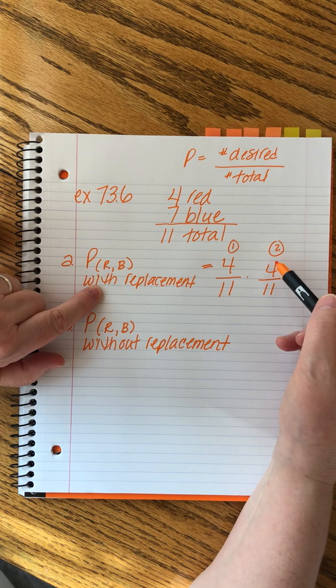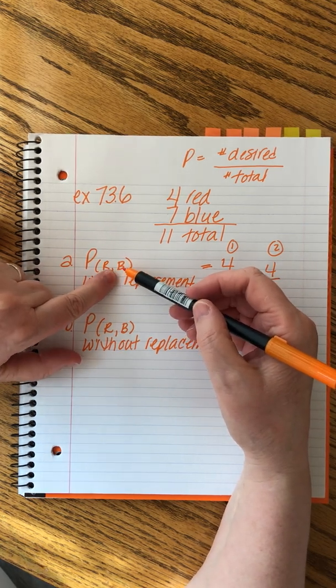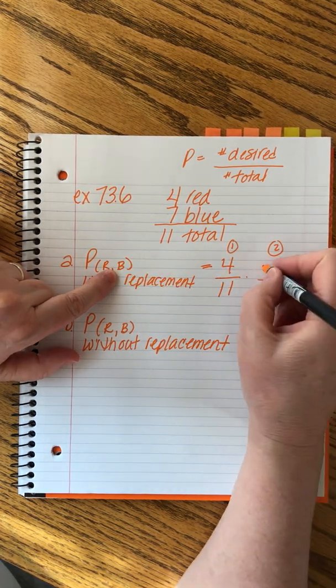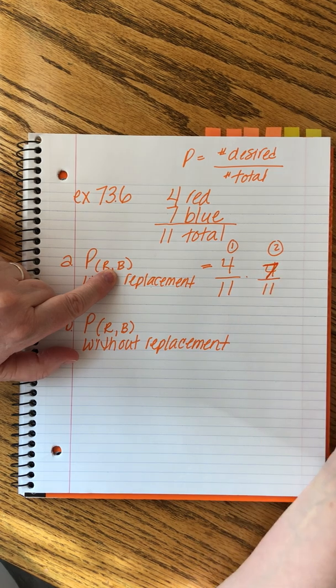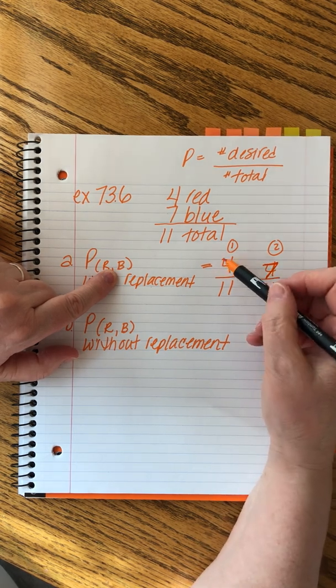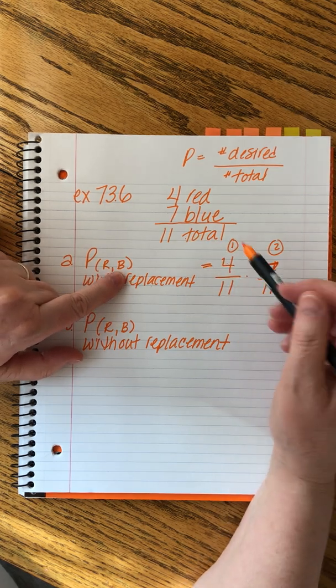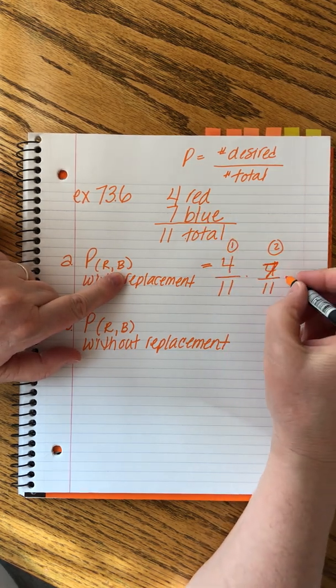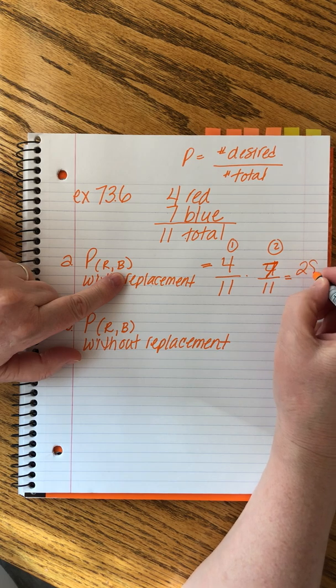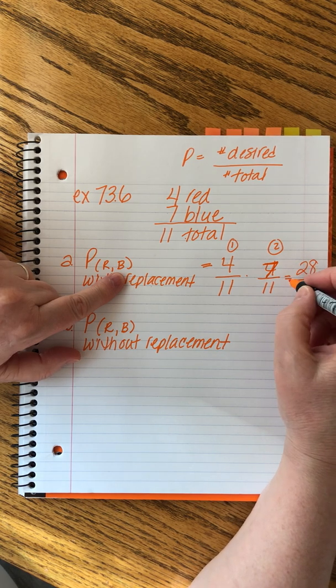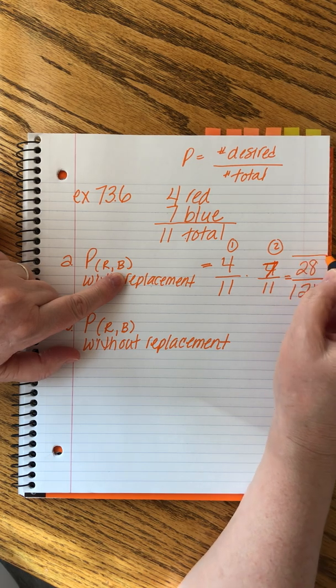Oh, no, not the same, because this time we want to draw a blue, not a red. So that would be 7, right? The first time we want to draw a red, 4 out of 11. The second time we want to draw a blue, 7 out of 11. So our final answer would be 28 out of 121. That's a big number.